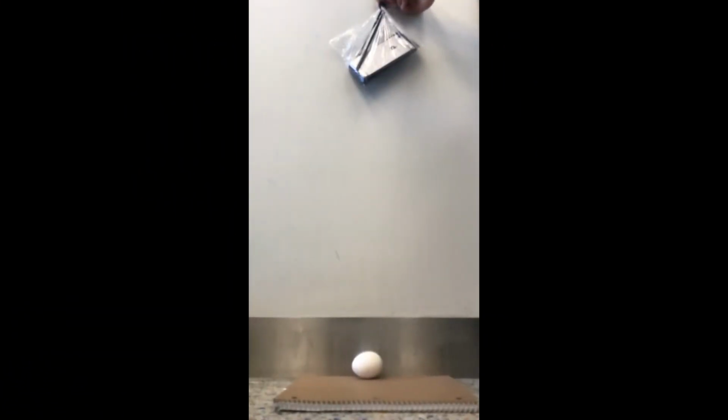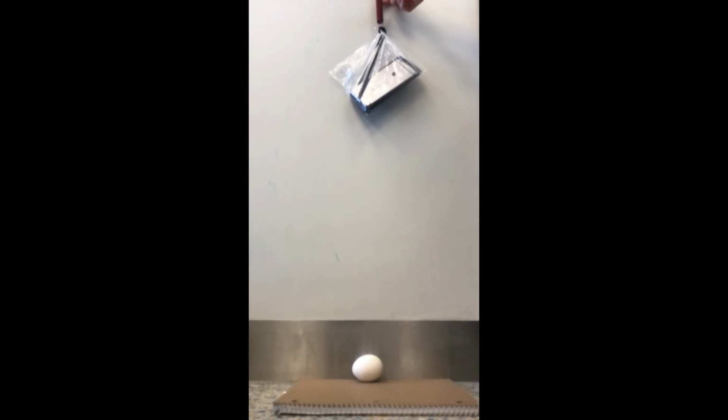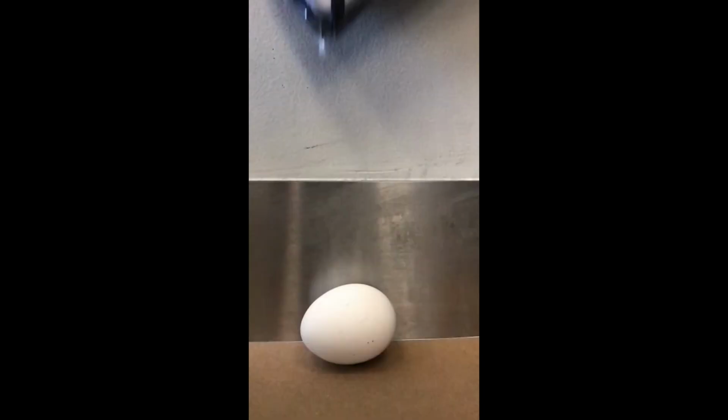Now that we solved for the spring constant, and with the spring constant we solved for the height we needed to place the egg at, we can now actually start testing our experiment. For our test, we placed the egg on top of a notebook to make the distance from the ground to the top of the egg 3.4 centimeters.